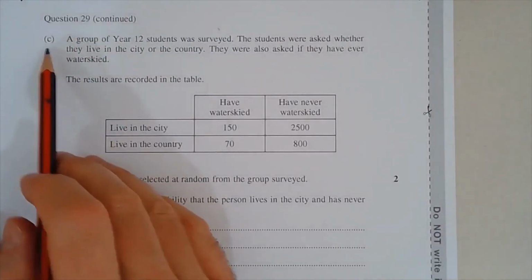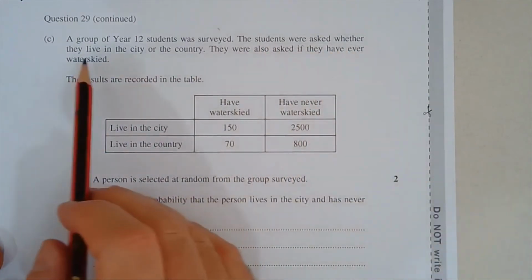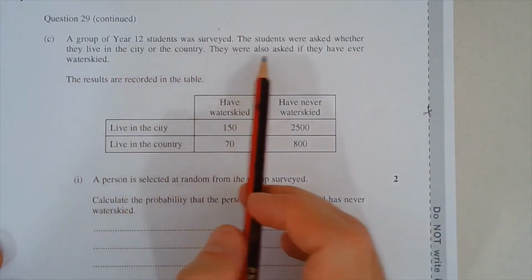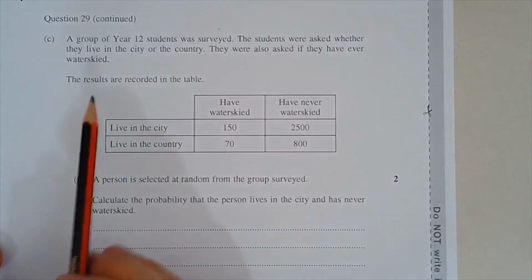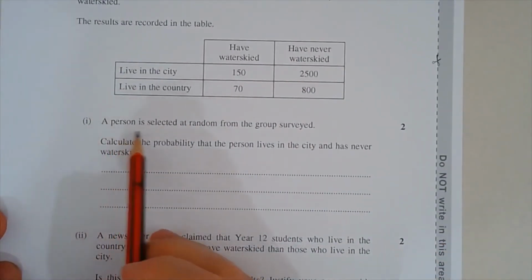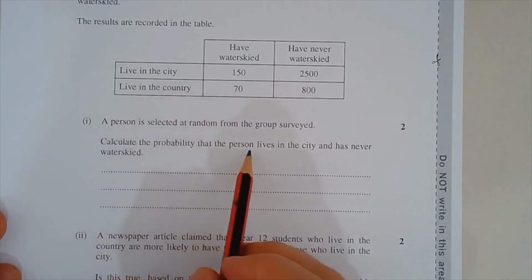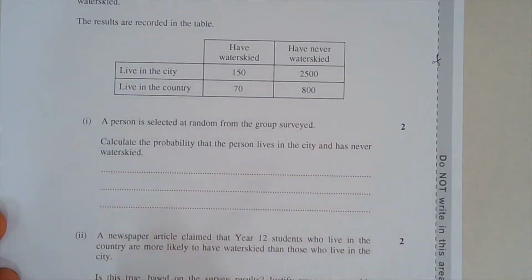Question 29C. A group of Year 12 students were surveyed. The students were asked whether they live in the city or the country. They were also asked if they have ever water skied. The results are recorded in the table. Part 1. A person is selected at random from the group surveyed. Calculate the probability that the person lives in the city and has never water skied.